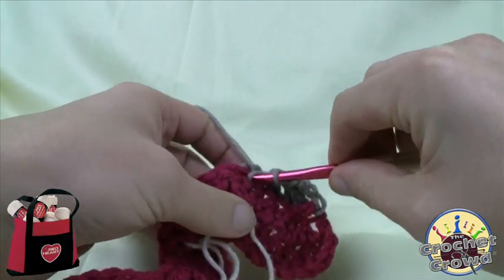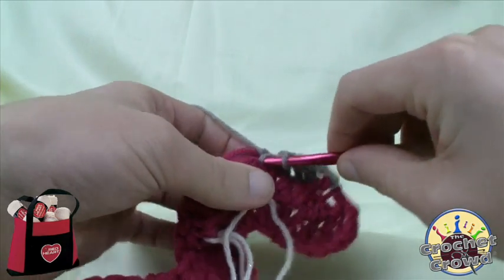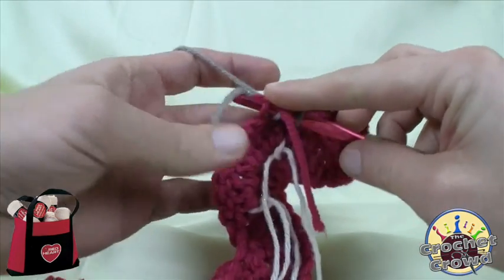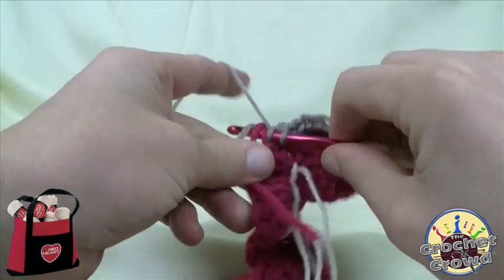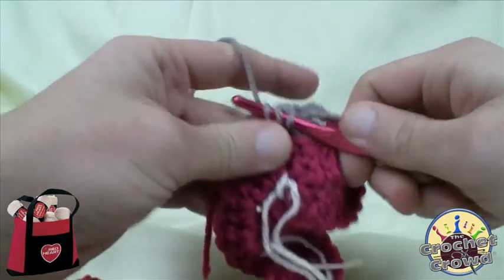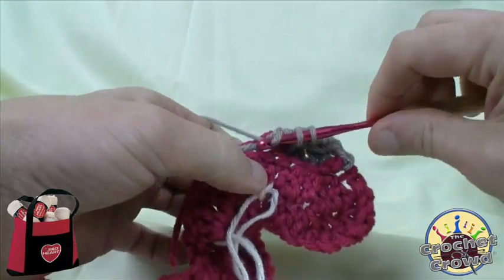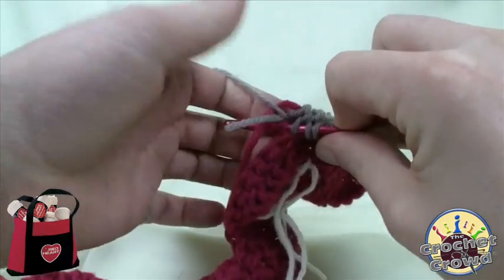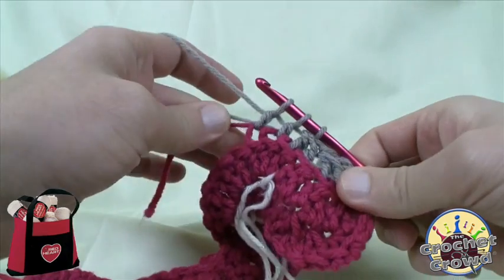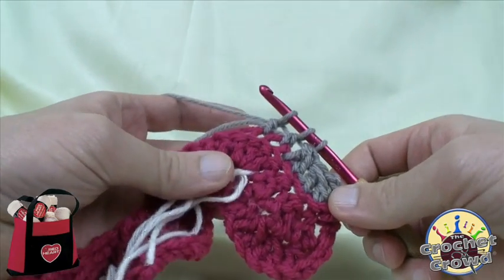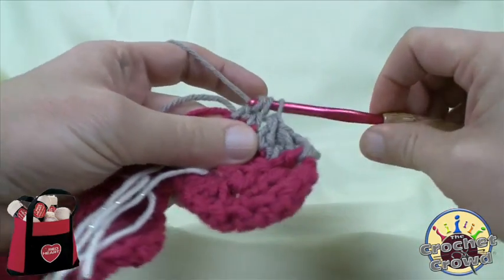So back loops, just make sure the stragglers stay on top. Now it seems like the stragglers are not behaving for me now. It's a combo of 2 things. It's a combo of that I'm in front of the camera, so I'm a little nervous, but also, you do want to take your time and get those into position so that they're secured. So now you're simply just going to pull through all 3.